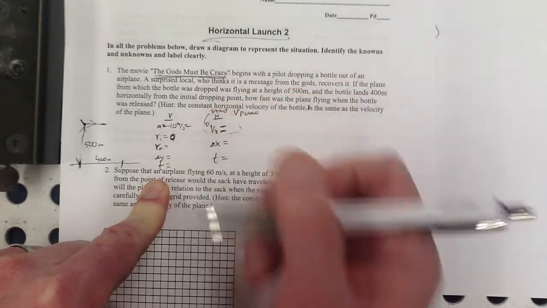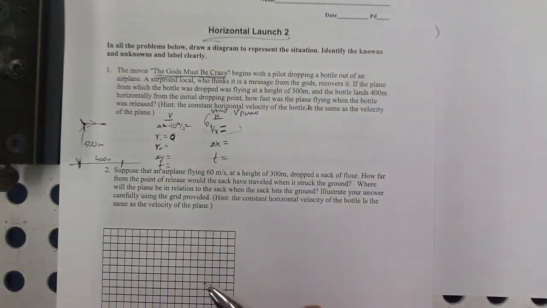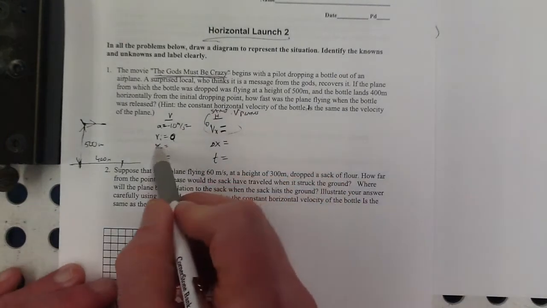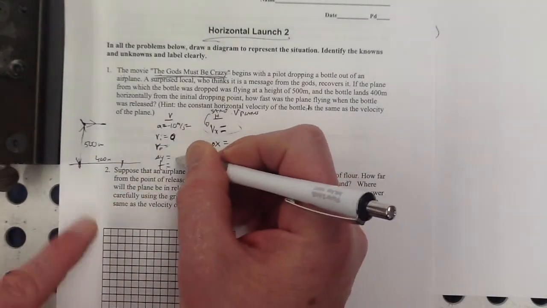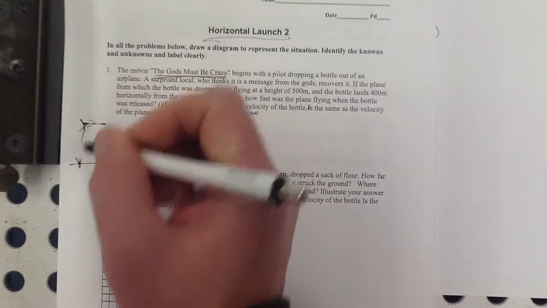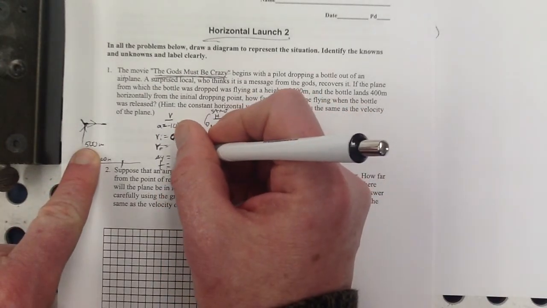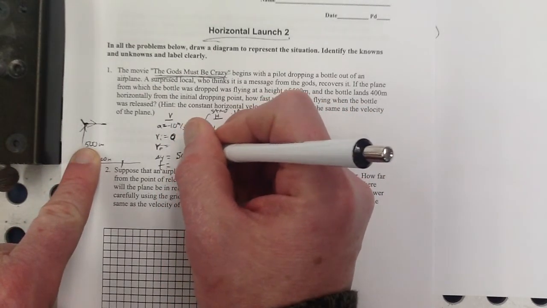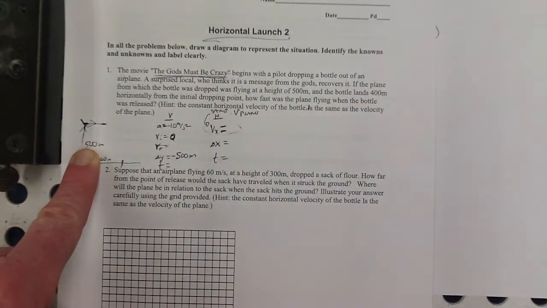So let's go through the list and see if we know these things. The final velocity, it seems like usually we don't know that, right? So I don't know that, and I'm not really interested in finding it either. Do I know what the delta Y is? Now, this is the delta Y for the bottle. It starts here and ends here. So it's 500, but it's going down, so you got to make sure that you get that negative.